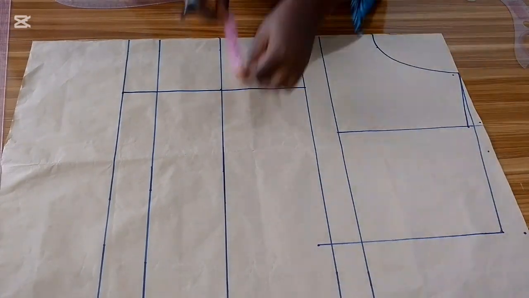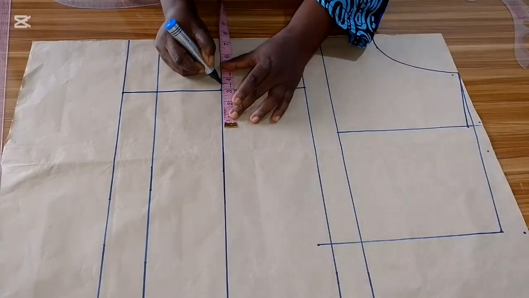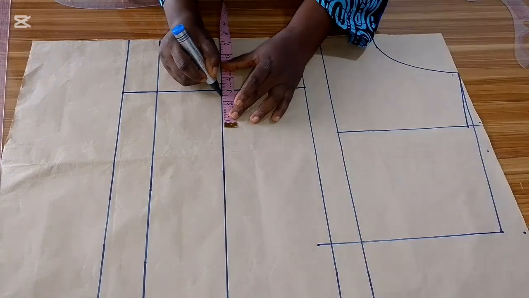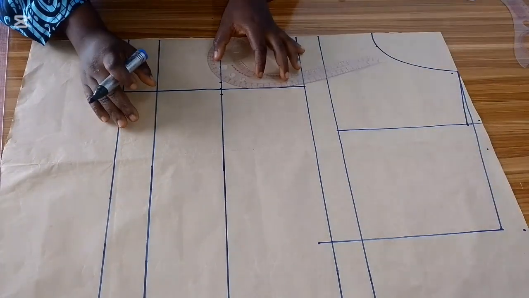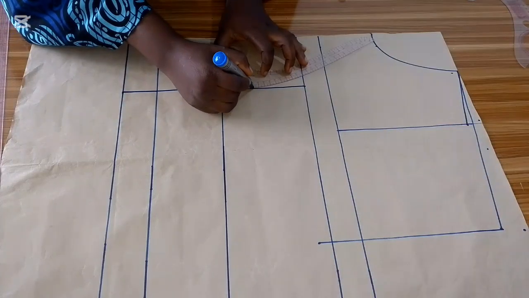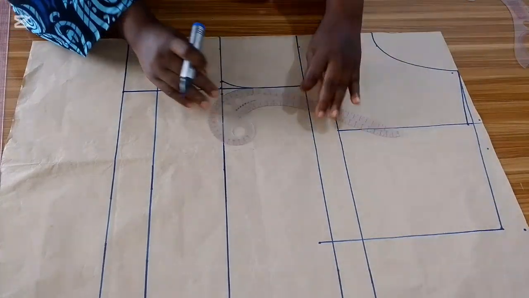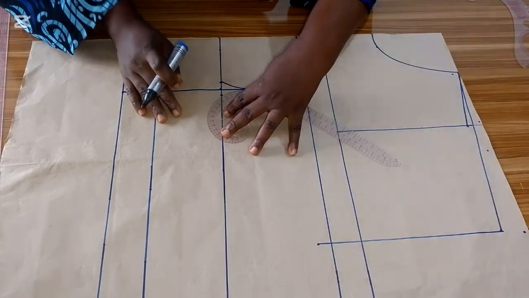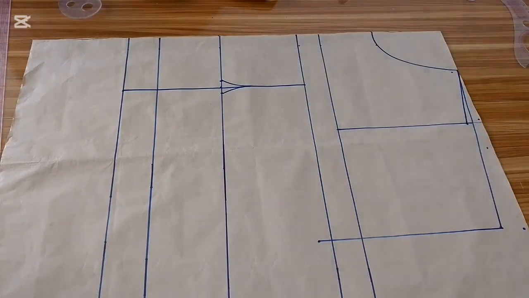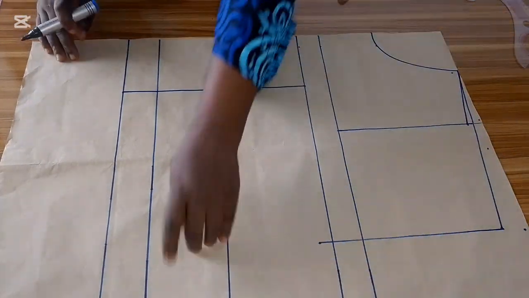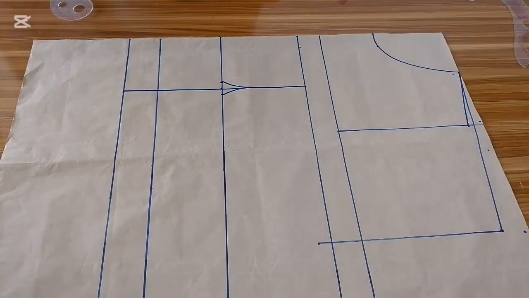So the next step is for me to come in with my dart on my waistline. I'll come in by 0.5 inches on both sides. You can do 1 inch on both sides, but I'm doing 0.5 inches because of beginners watching my tutorial. But on my own fabric, I'll be marking 1 inch on both sides. But for the sake of this tutorial, I'm marking 0.5 inches on both sides. So I'll proceed next to covering my dart.